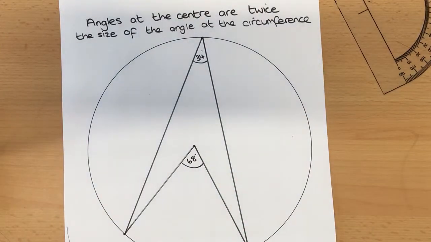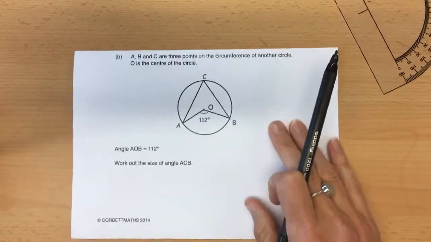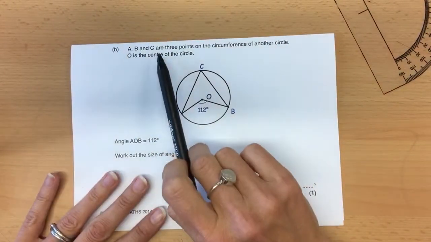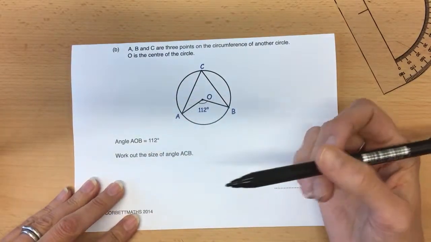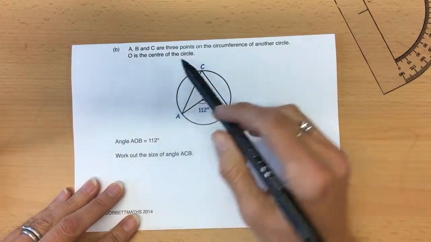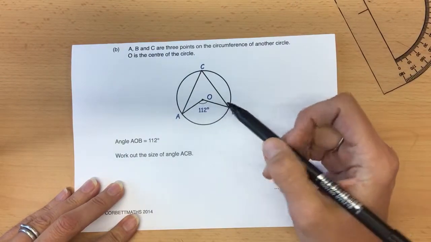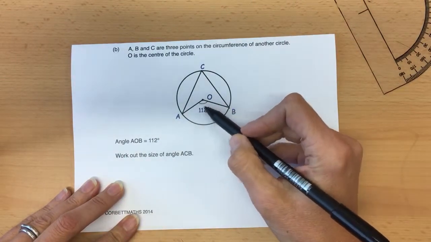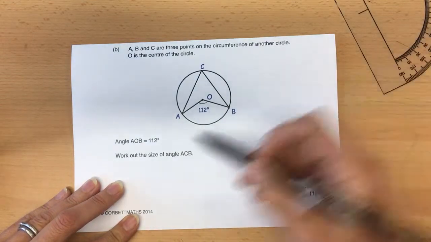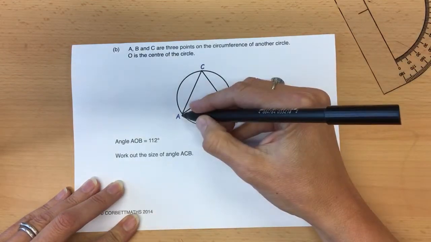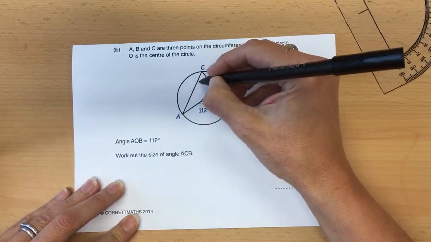Now, how do we apply that to an exam question? Well, here's an exam question. So ABC are 3 points on the circumference of another circle, just like we had on the example I've just shown you. O is the center of the circle, and it tells you that the angle here, which is the angle at the center, is 112, and it basically says work out the size of the angle ACB, which is this one.